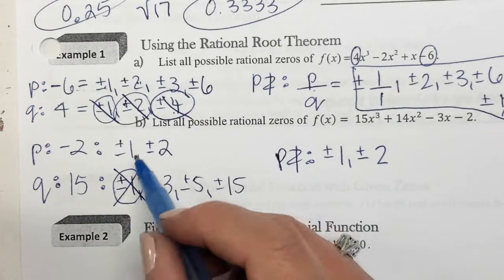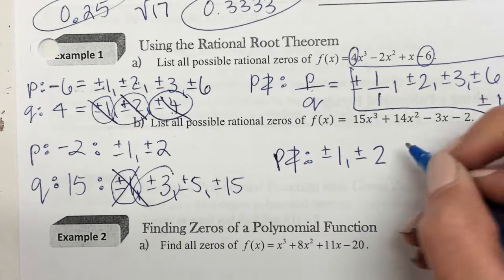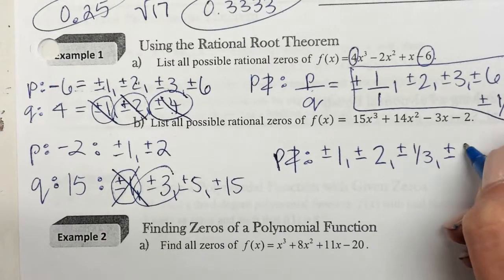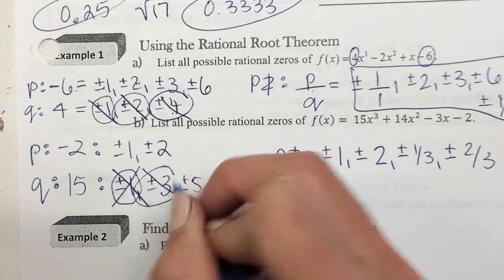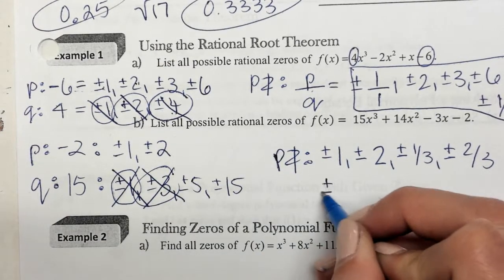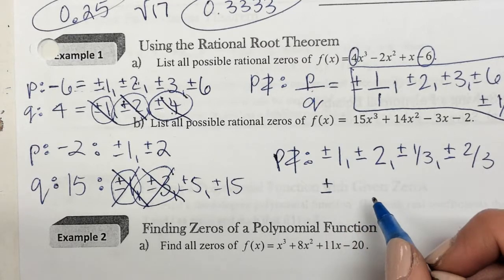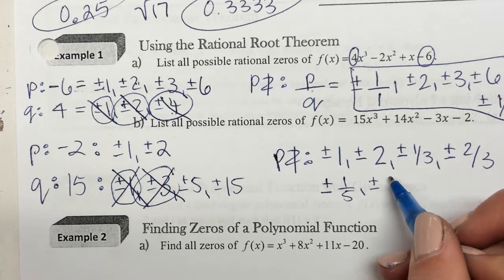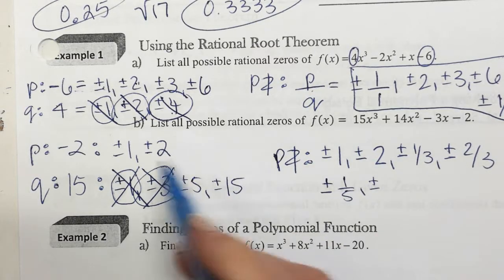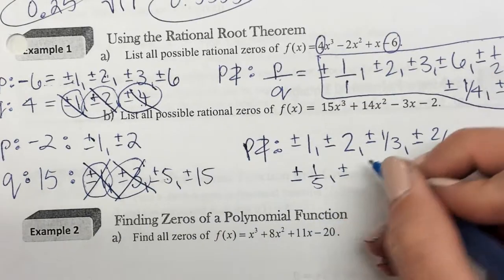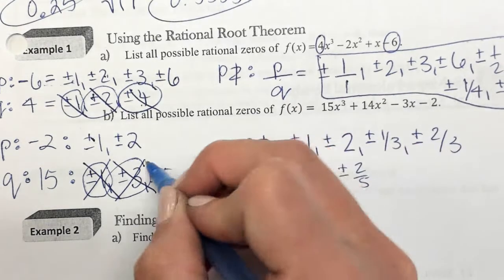Next one, we're going to put them all over 3. So the first one will be what? 1/3. Next? Good. Done with that one. Alright, Miles, tell me the next one. Good. Next? Yep. Go ahead and do both of them over 5. So you did 1 over 5. Now we need 2 over 5. Good. Alright, done with that one.